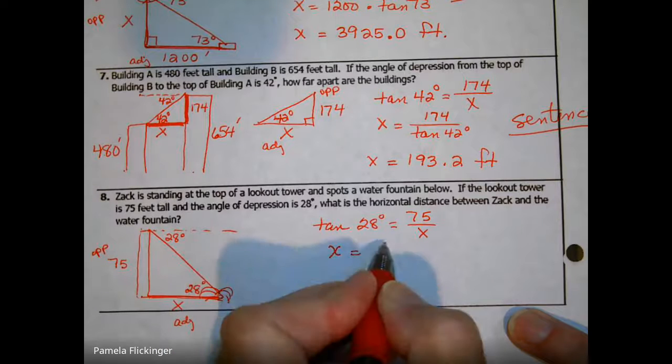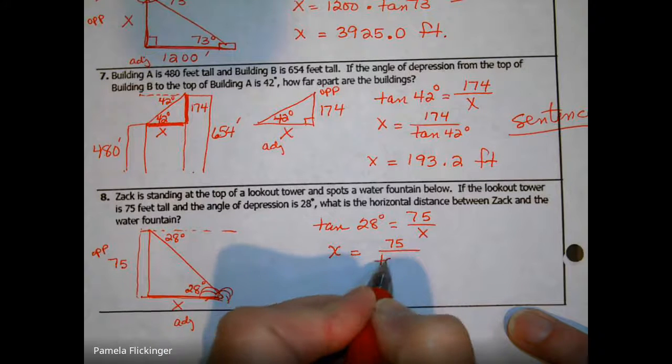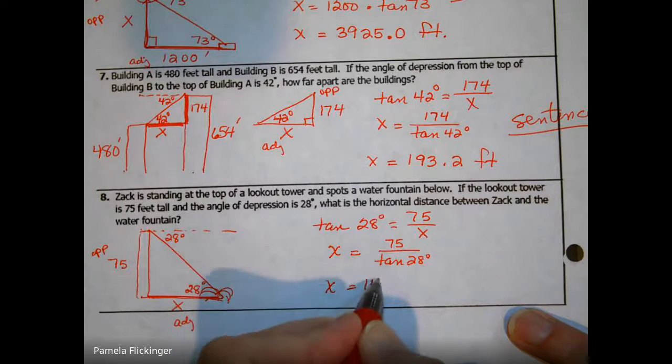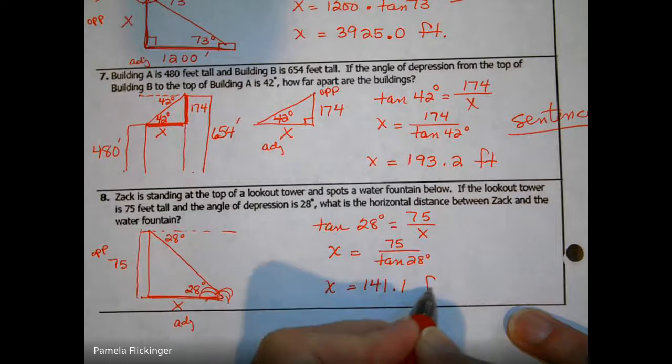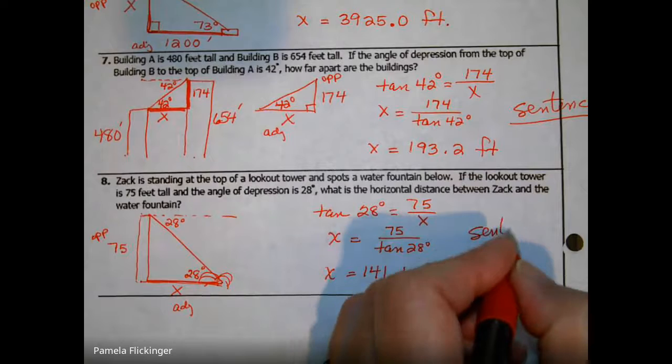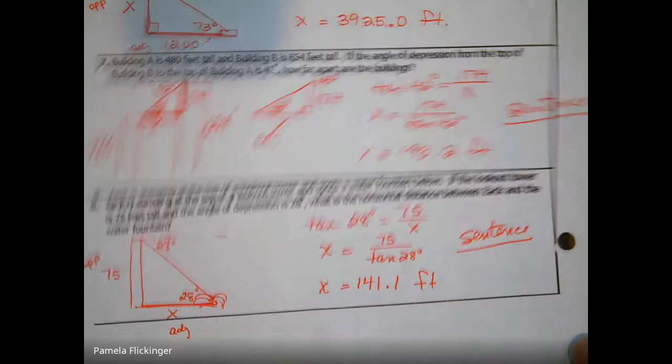All right, x is going to end up being 75 divided by the tangent of 28, since our variable's in the denominator, and we end up with 141.1 feet. And you would write a sentence to finish up.